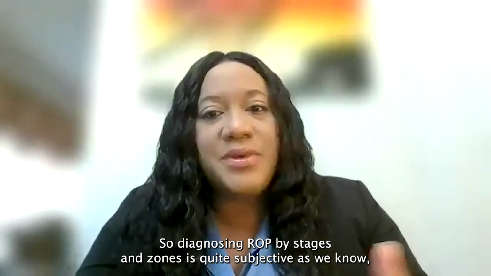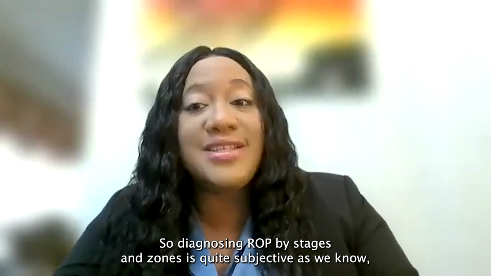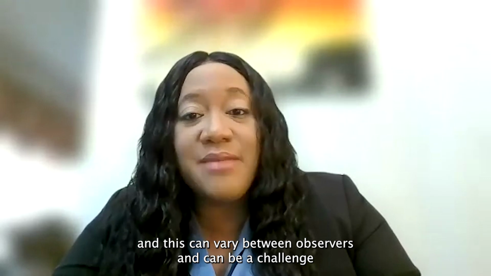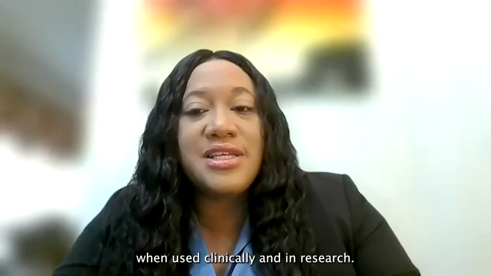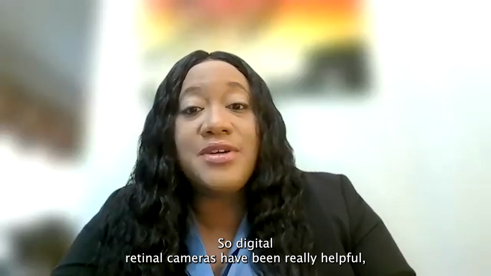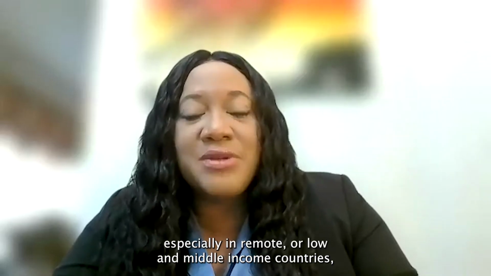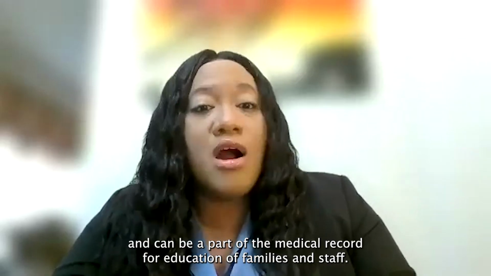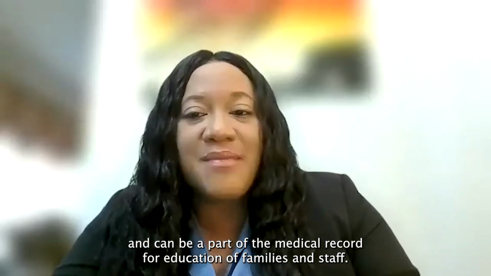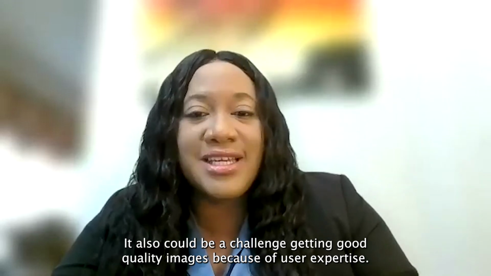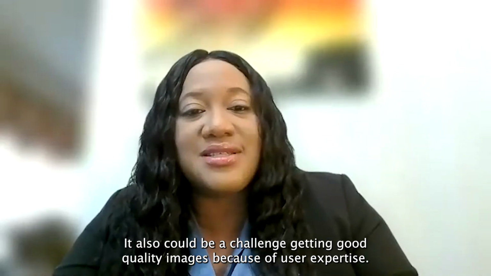Diagnosing ROP by stages and zones is quite subjective, as we know, and this can vary between observers and can be a challenge when used clinically and in research. So digital retinal cameras have been really helpful, especially in remote, low- and middle-income countries, and can be part of the medical record for education of families and staff. It can also be a challenge getting good quality images because of user expertise.